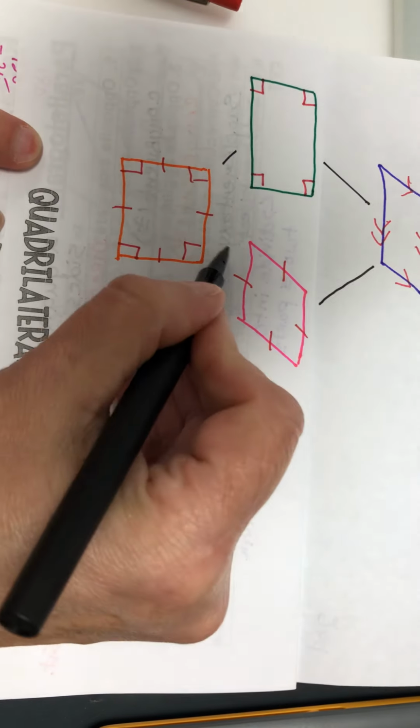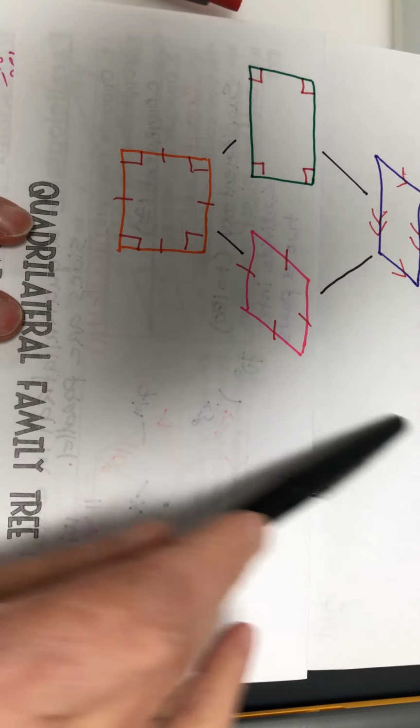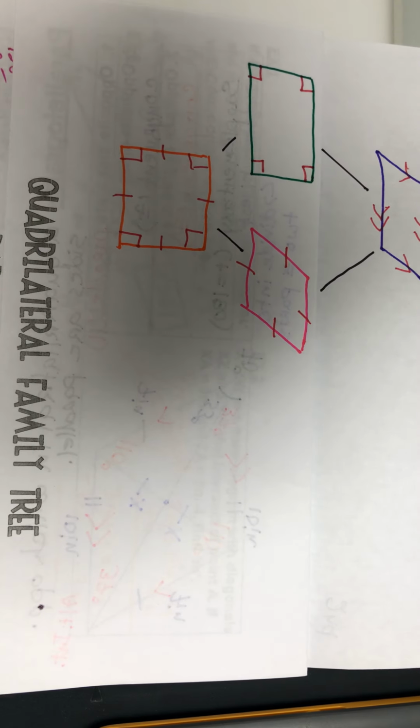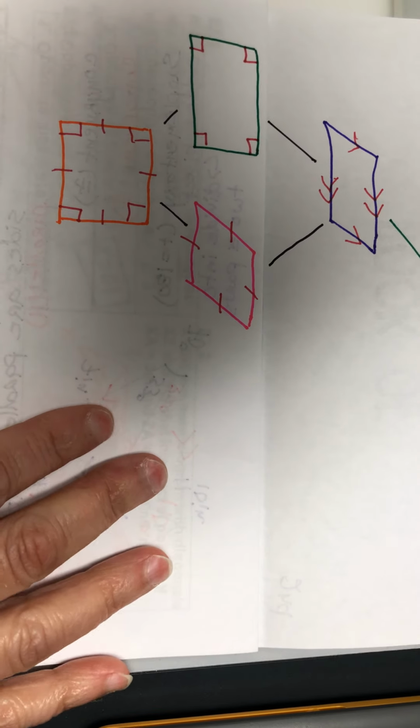Okay, there is a lot going on in the square. Notice we've got a whole section of our family tree over here to discover. We've just been operating on the parallelogram branch of the quadrilateral family tree. Okay, so that is that branch.